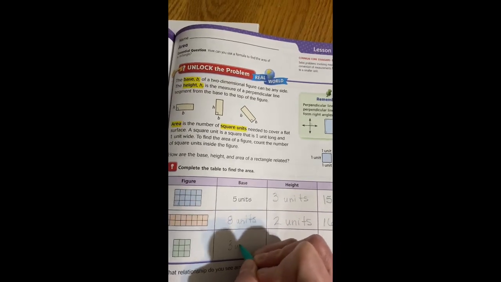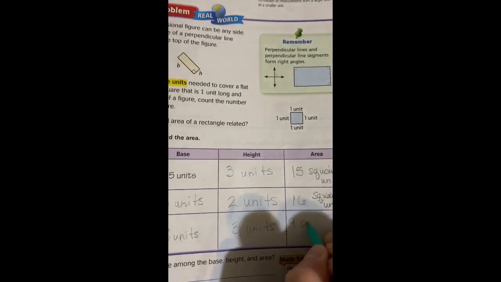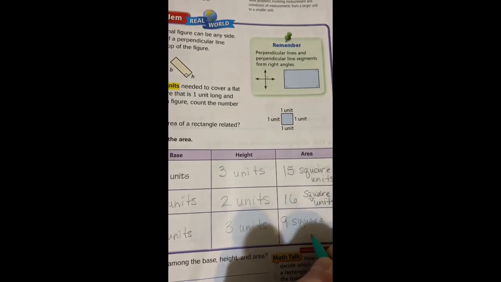Okay, let's look at figure 3. Base, 1, 2, 3 units. Height, 1, 2, 3 units. For a total of 3, 6, 9, 9 square units.